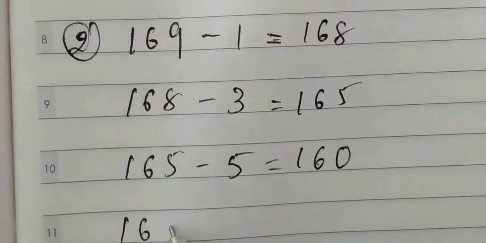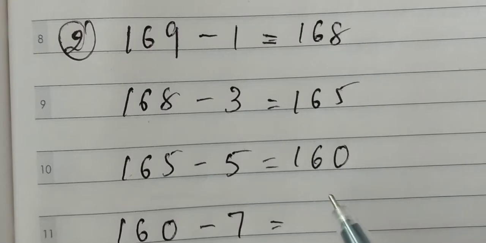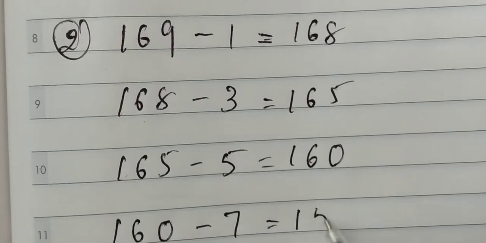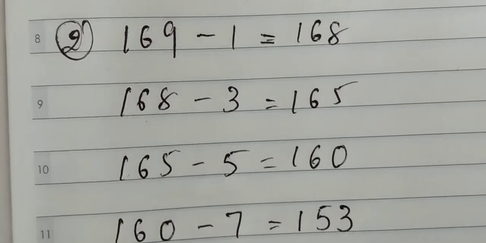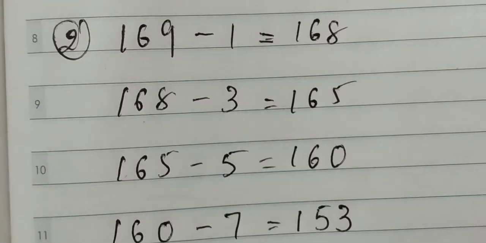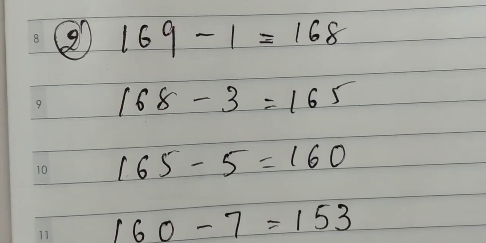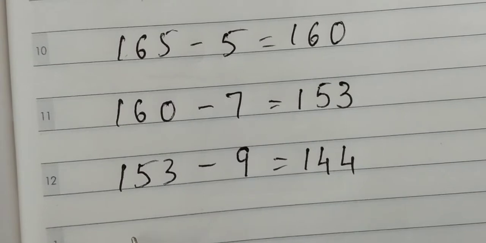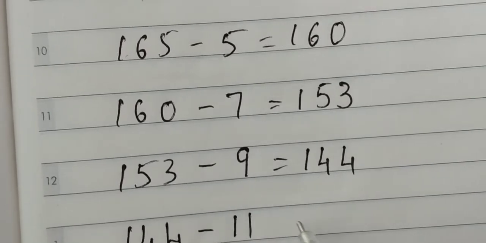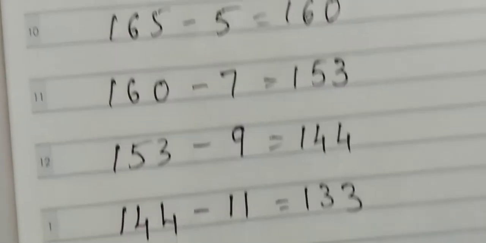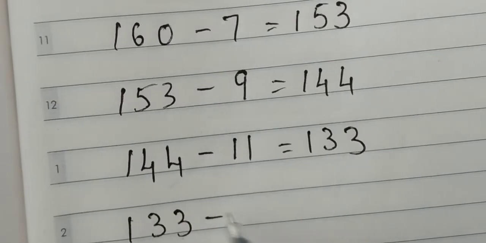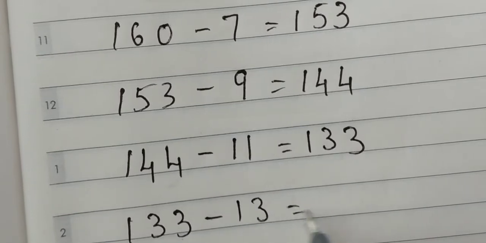Okay. 160 minus 7 gives you 153. 153 minus 9 will give you 144. 144 minus 11 will give you 133. Then 133 minus 13 will give you 120.